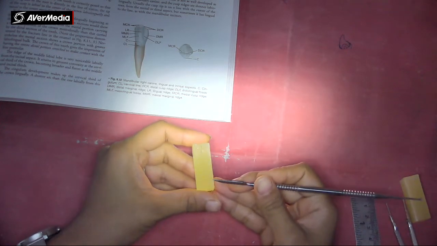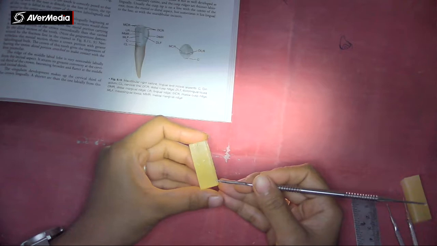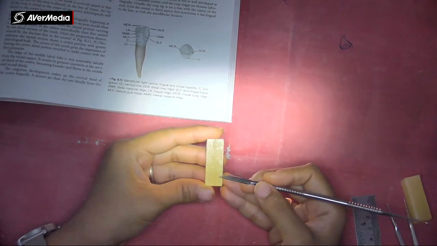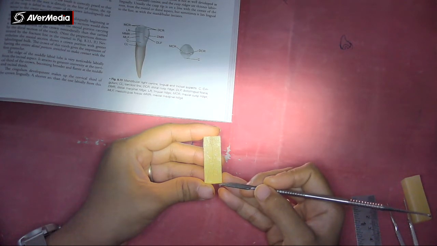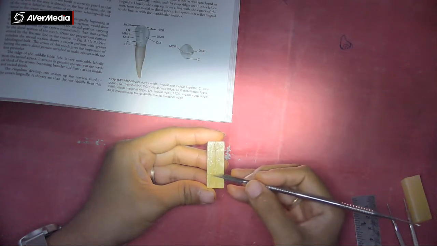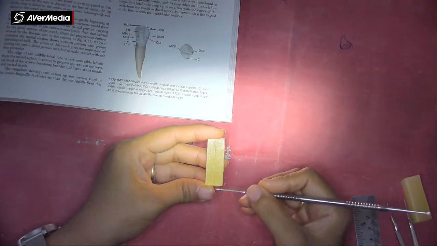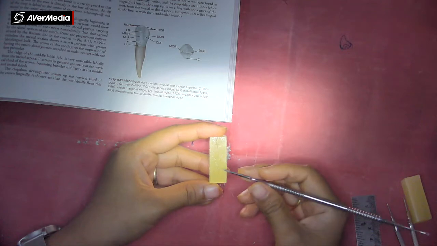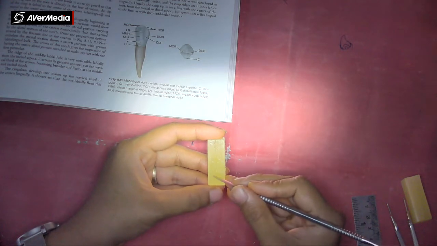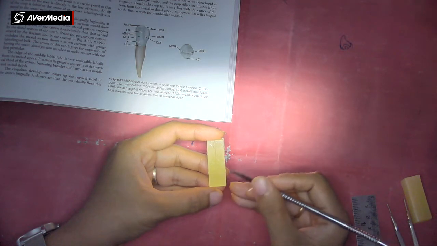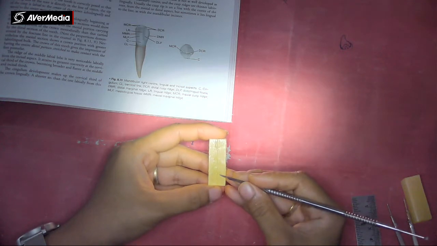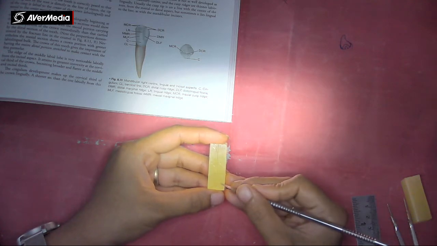The next step is to mark the 3/1/3 of the crown. So this is the cervical 1/3, middle 1/3 and incisal 1/3. You have to draw two lines and divide the crown part into 3/1/3. And before marking these thirds you should mark the length of the crown. In the case of the maxillary canine the length of the crown is 10 millimeters.